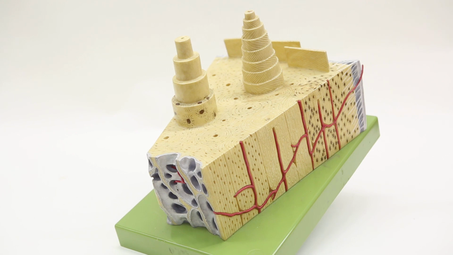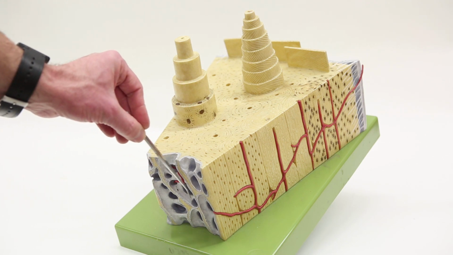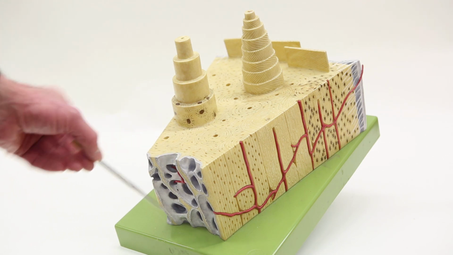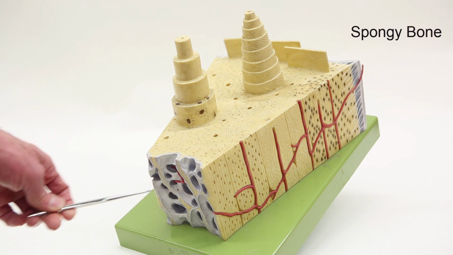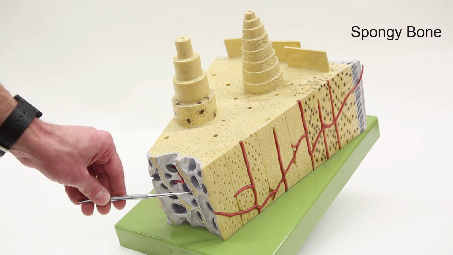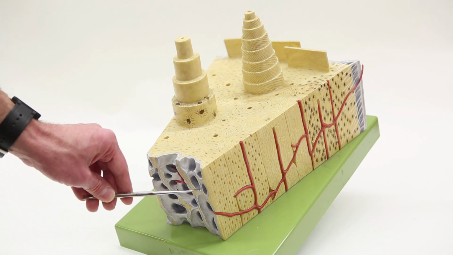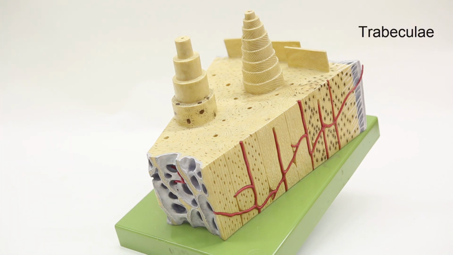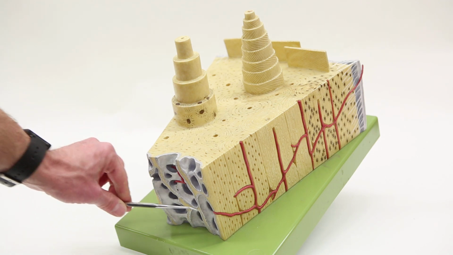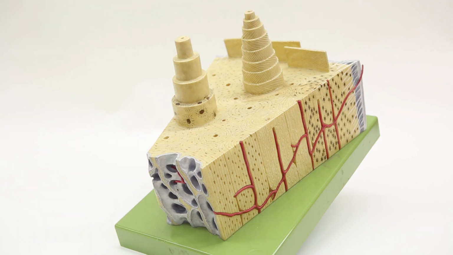What we also have just on this edge of the bone, which is going to be the inside of the bone, is going to be some spongy bone. You can notice these little kind of lines. Those lines that are connecting back and forth are called trabeculae. That's the structural unit for the spongy bone. So a little different structure of spongy bone versus compact bone.